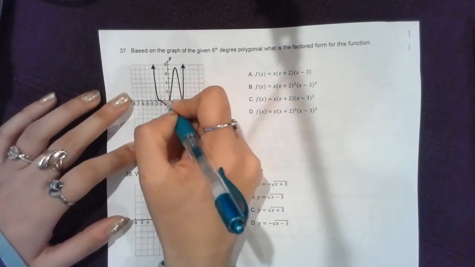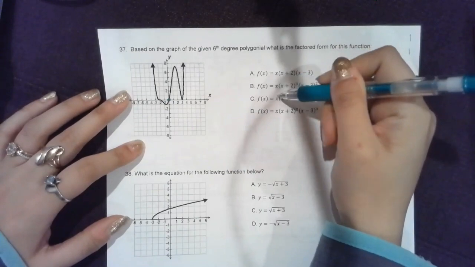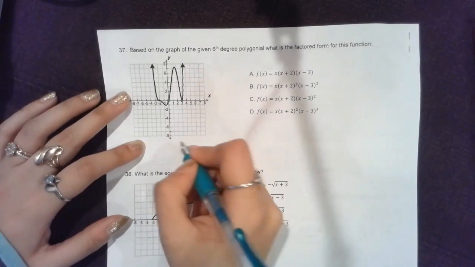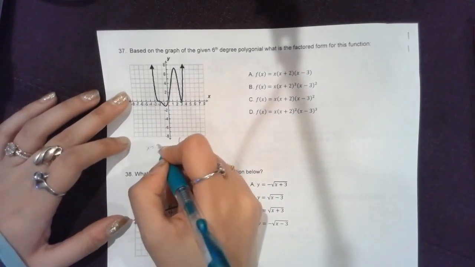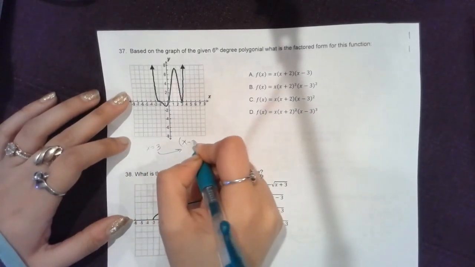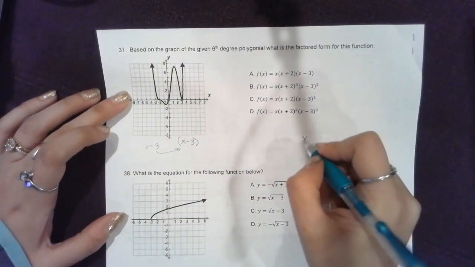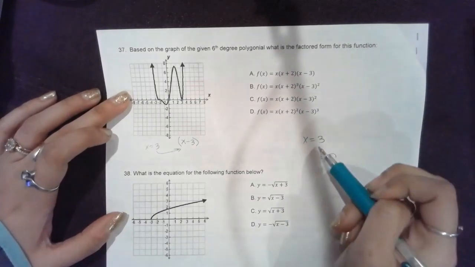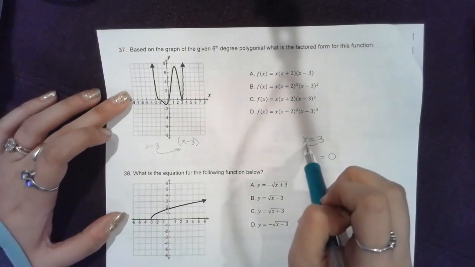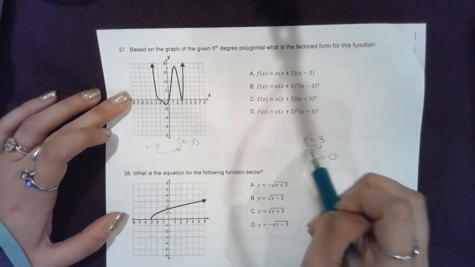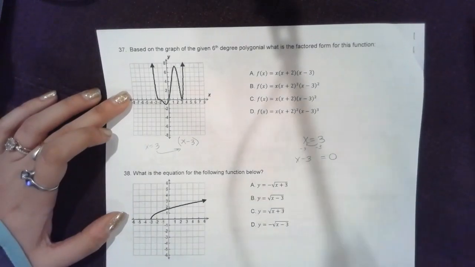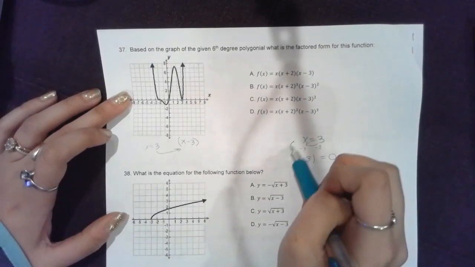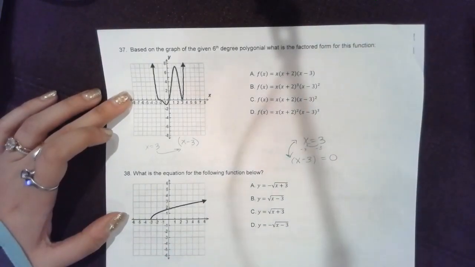Then we have something at 3, and if it's at x equals 3, the factored form is x minus 3, because if we want it to equal 0, and I want to move the 3 over, it's positive 3, and I do the opposite, becomes x minus 3 equals 0. And there's our factor. So it's like a reverse algebra going back and forth. So we need an x minus 3, which they all have.